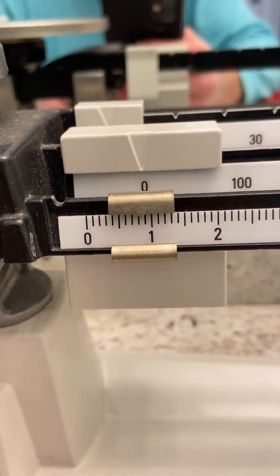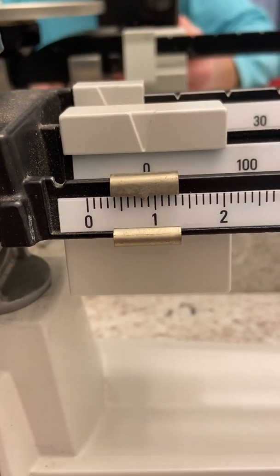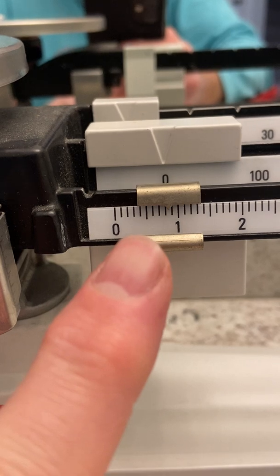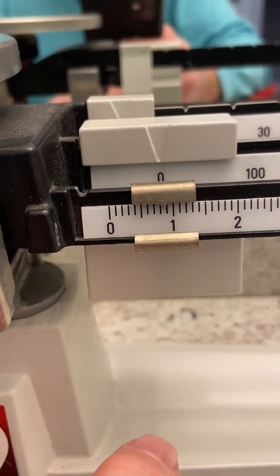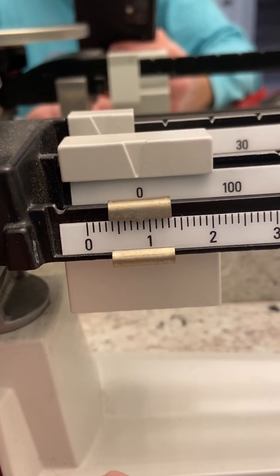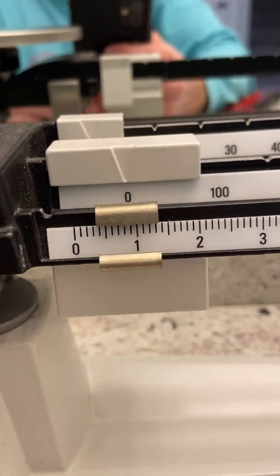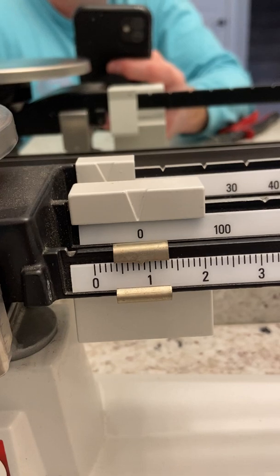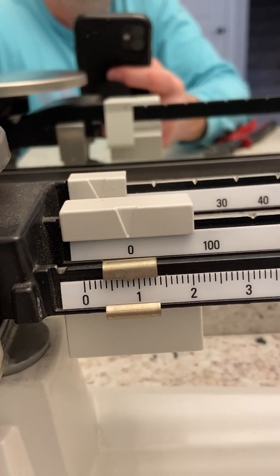There we go. Okay, so our new mass now is 0 and, let's see, that middle line in between there is 5, right there. So 5, 6, 7, 8. Maybe between 8 and 9/10 of a gram. So our mass went down quite a bit there, comparatively speaking to what it was before.